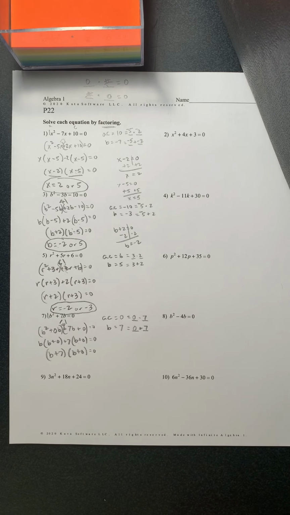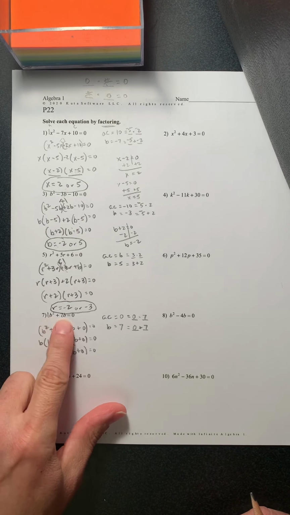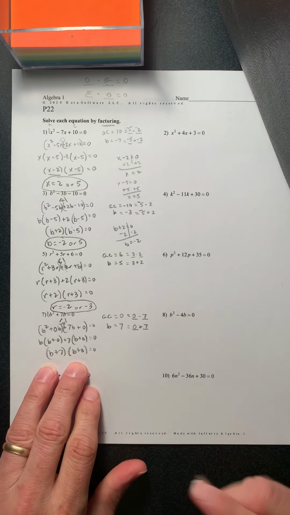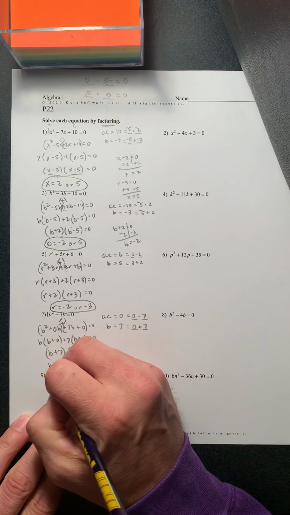Now I'm going to show you a little easier way to do this problem. But if you want to use the same method that we've been using, you can do that. Whenever there's a missing term, there's sometimes a little bit of a shortcut, and I'll show you in a moment. But let's get our answer here. What is the b value going to be?